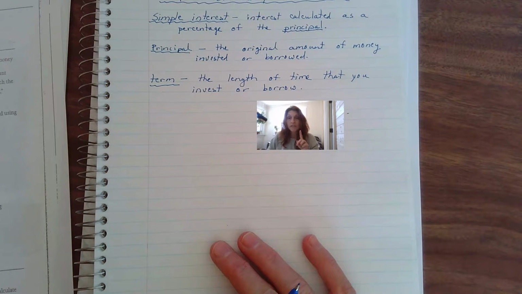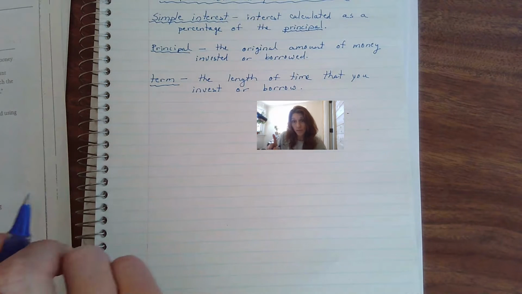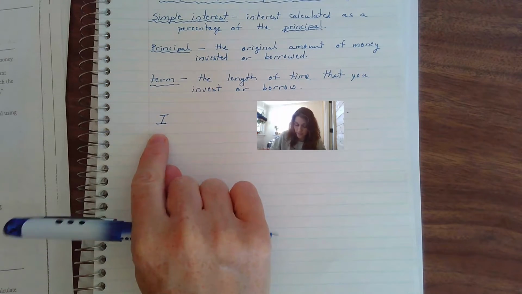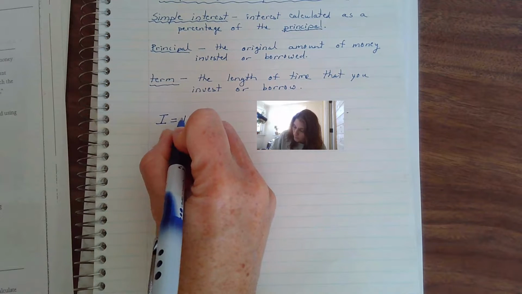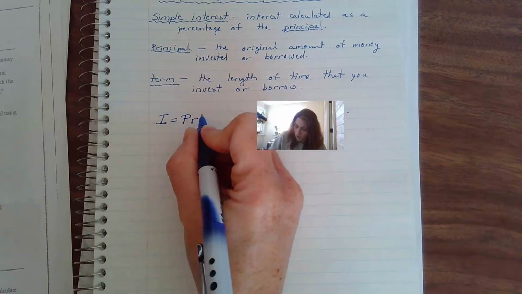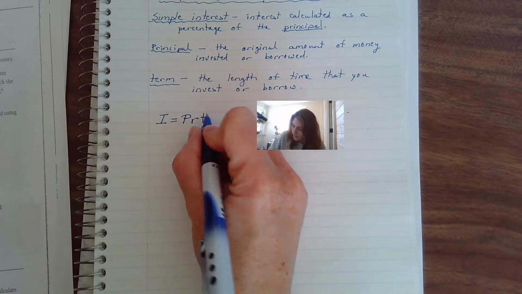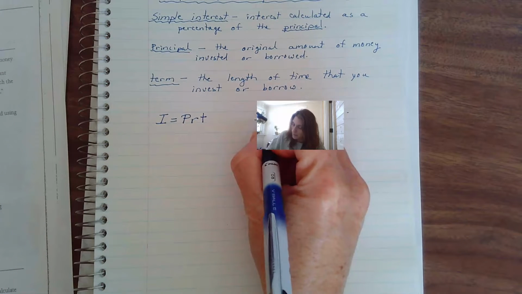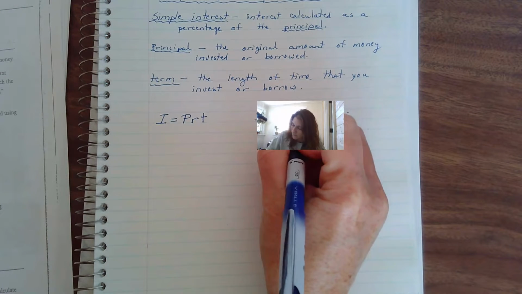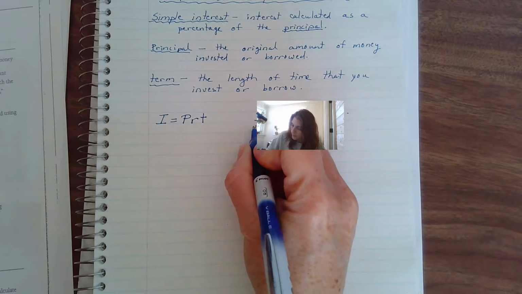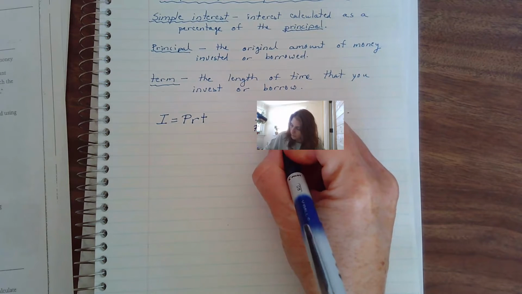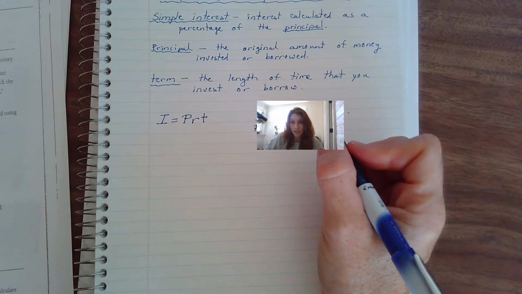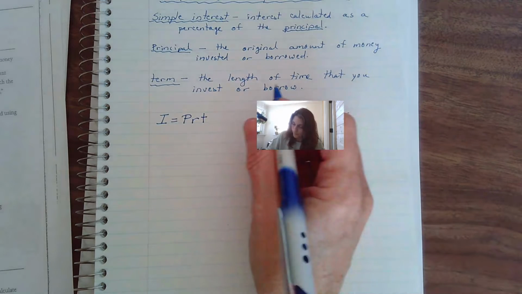So, as we go through, if we are figuring out how much interest you're going to pay, there is a formula that you're going to use. Write this down in your books. I, where I is interest, equals P times R times T. All of these are multiplied together. I means interest. P means principal. How much did you borrow or how much did you invest? How much did you put in?